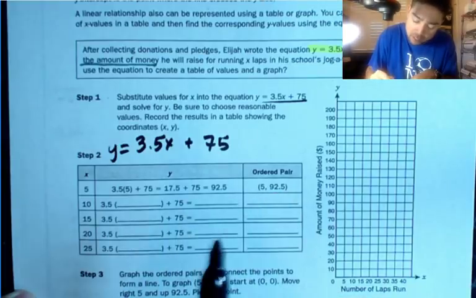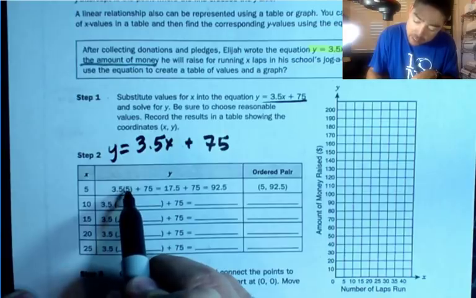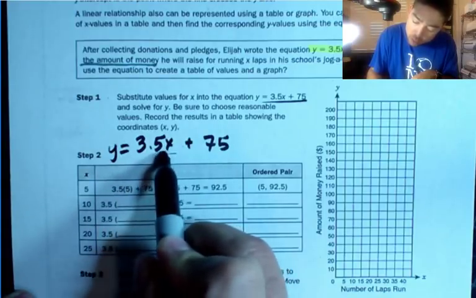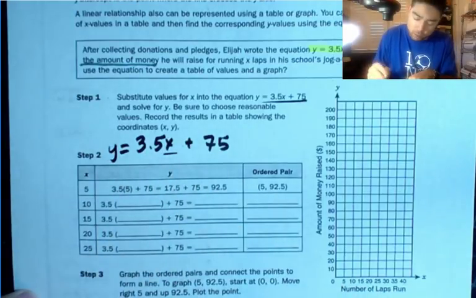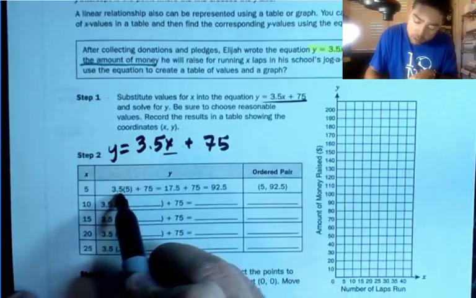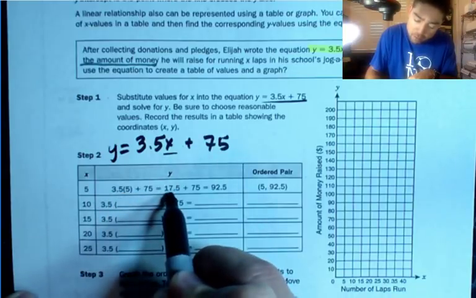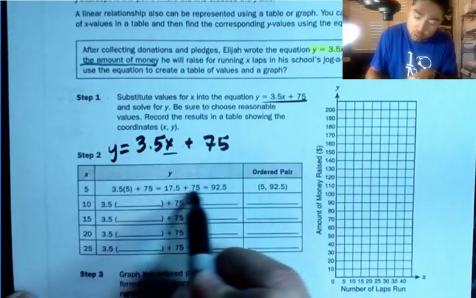And if we look at the example, they took the 5, which was our x value, and they substituted it where the x would normally go. They plugged it in here, 3.5 times x, which is 17.5 plus 75 equals 92.5.